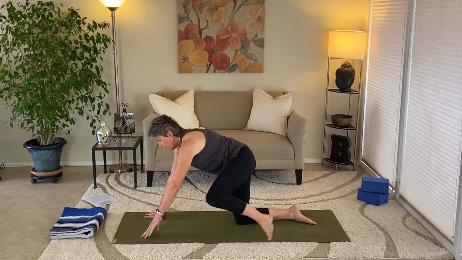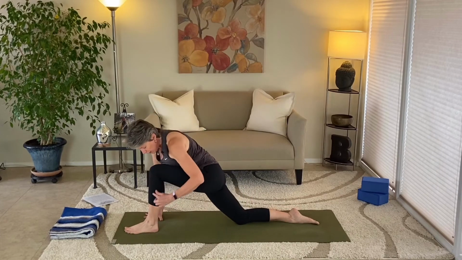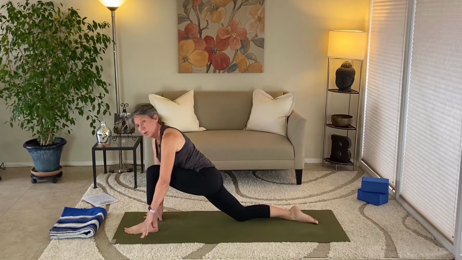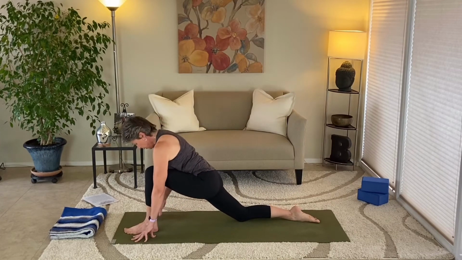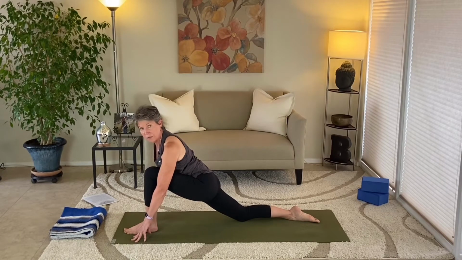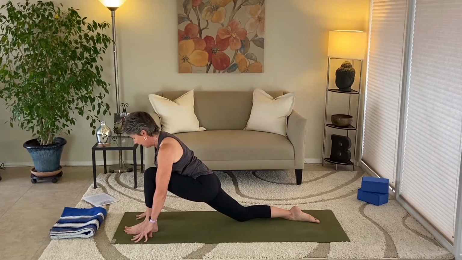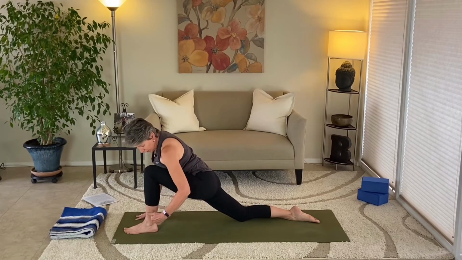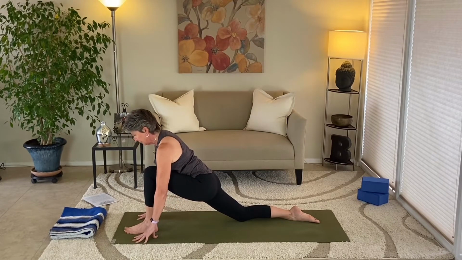Switch sides. Left foot comes forward. We want left knee over left heel. We want to scoot the right knee as far back as it will go behind that right hip. So we get a nice stretch on the front of the right hip and that right thigh. Check that that left knee is over the left heel.